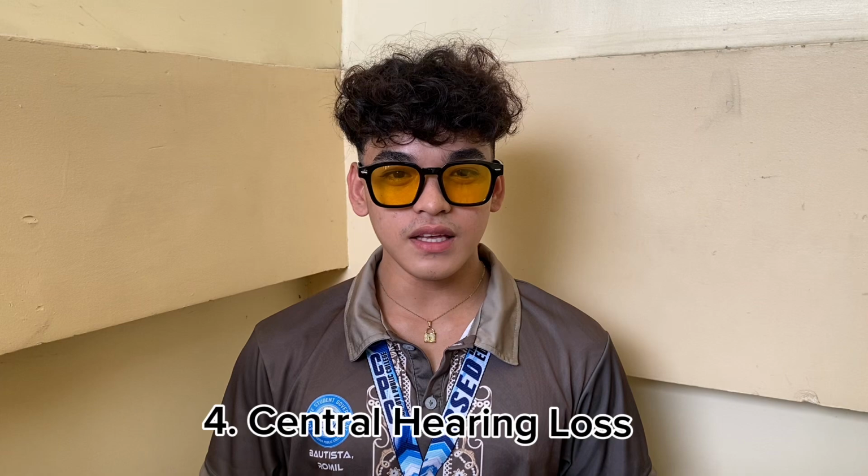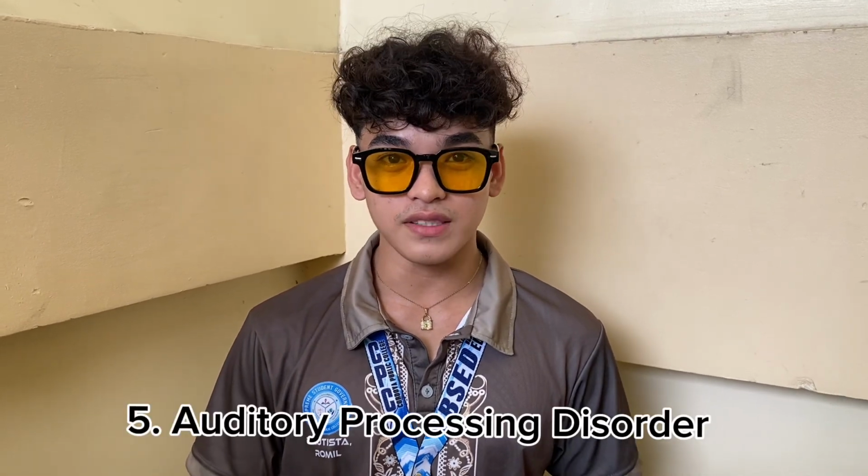The next one is central hearing loss. This impairment happens when the cochlea is working properly but some parts of the brain are not. And the last one is auditory processing disorder. This is not a hearing loss, but a person who has this can easily hear well in a quiet environment.